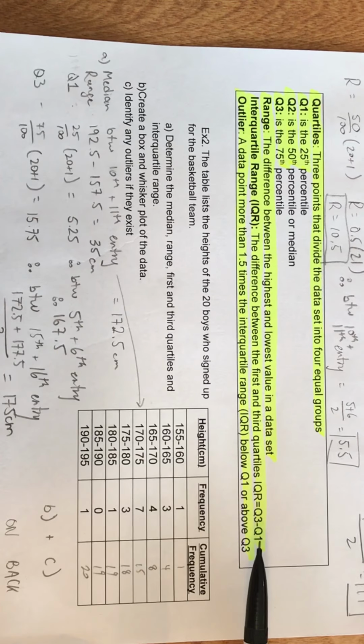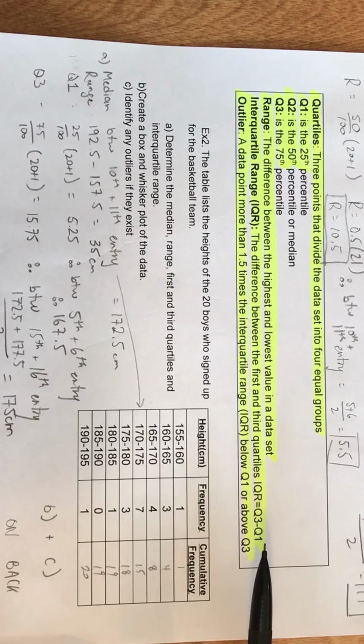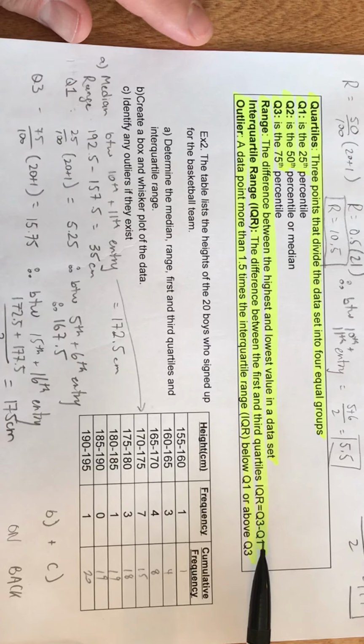Interquartile range is the difference between the first and the third quarters. So it's kind of the middle ground of the data. I'll show you what that looks like in a bit.